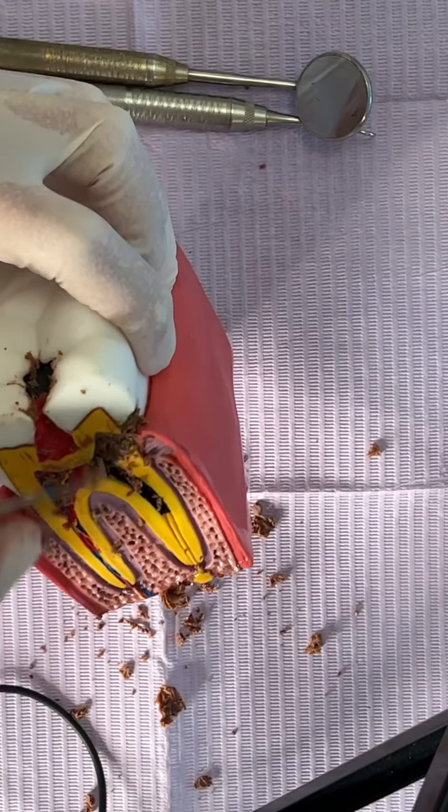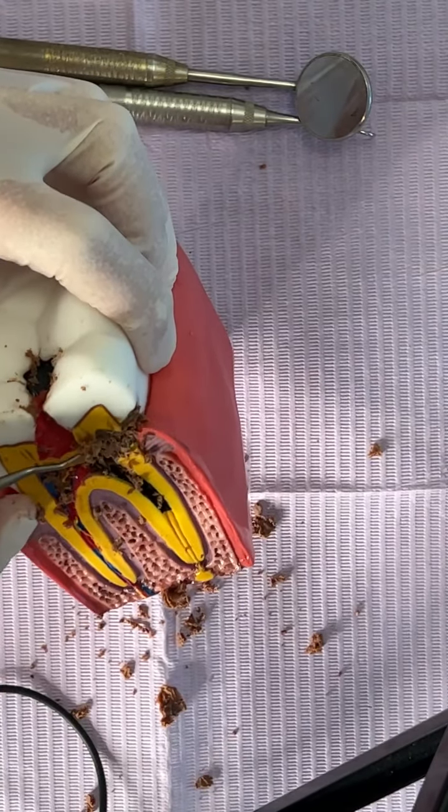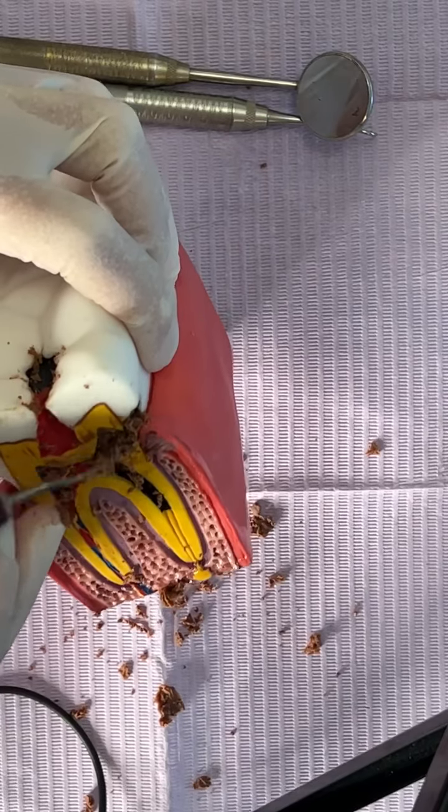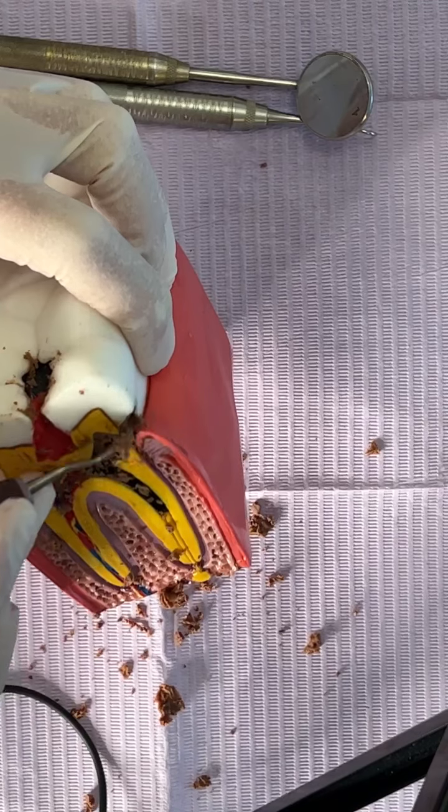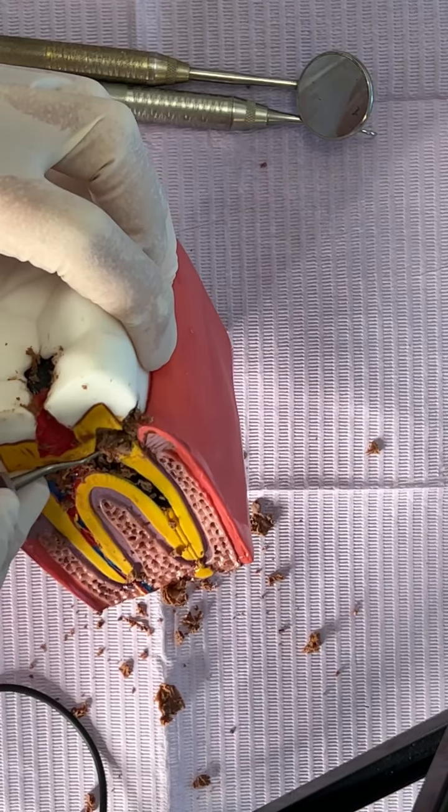And boom, this tooth needs a root canal if the cavity attacks through this area here. So in this case, we'll have to do a root canal.